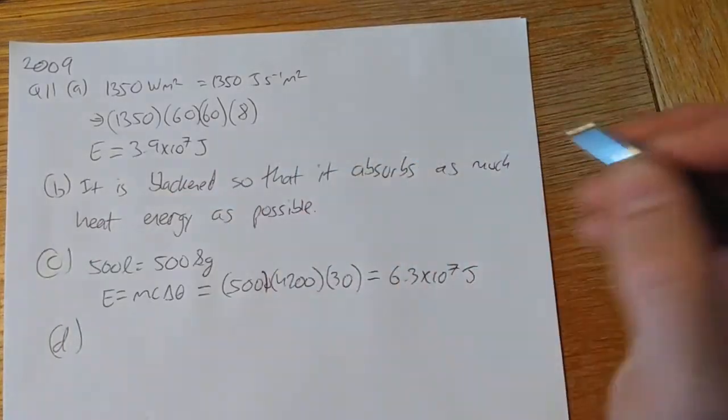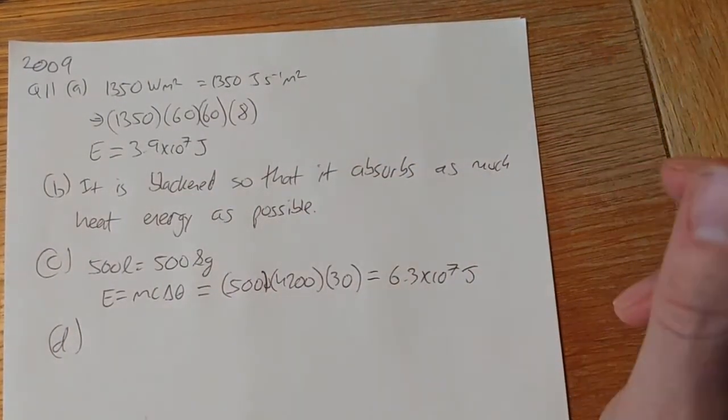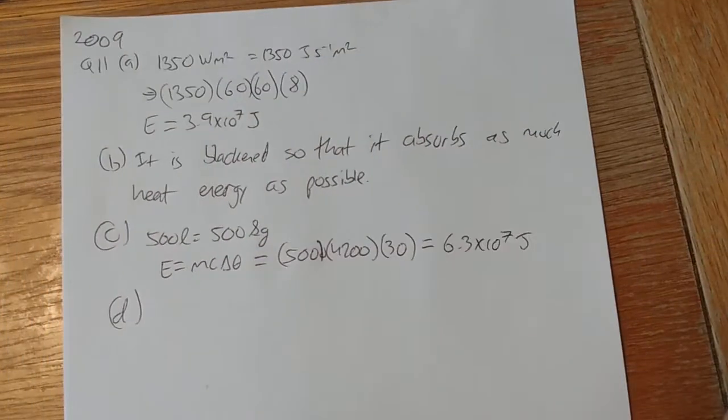Okay. Part D, the liquid in a vacuum tube solar collector has a large specific latent heat of vaporization. Explain why.